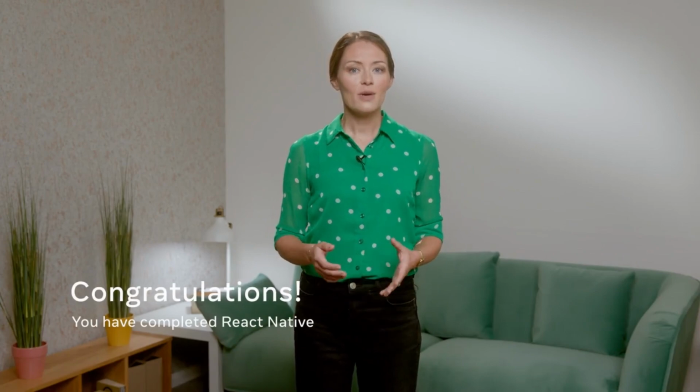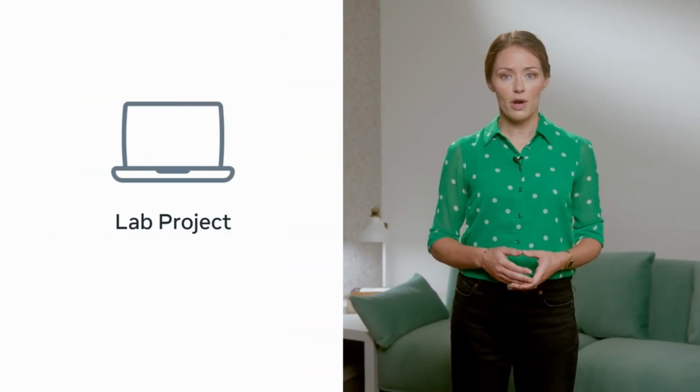You've reached the end of this course on React Native. Congratulations. Take a moment to reflect on how far you've come. When you started, you were just getting to know about the benefits of React Native for cross-platform development. And now, you already know how to build an app that allows users to scroll, enter text, move between screens, and more.